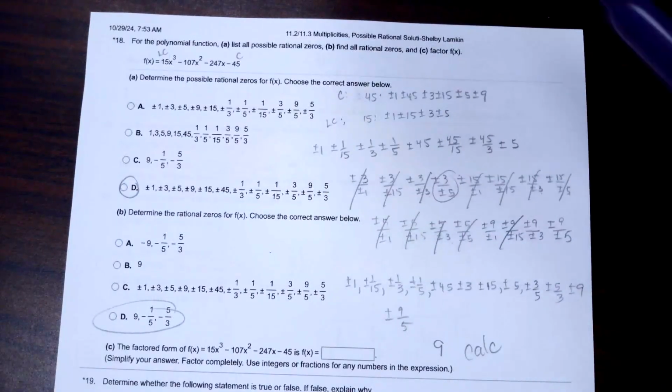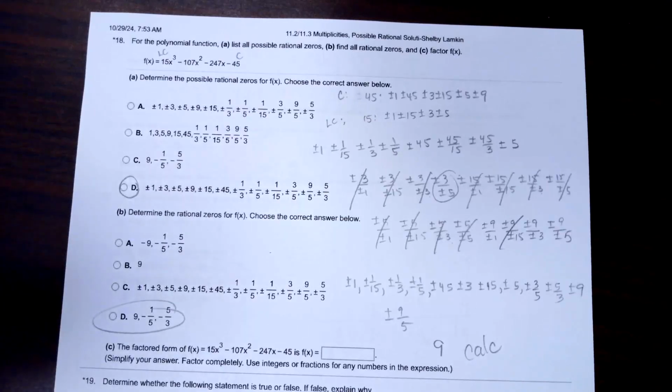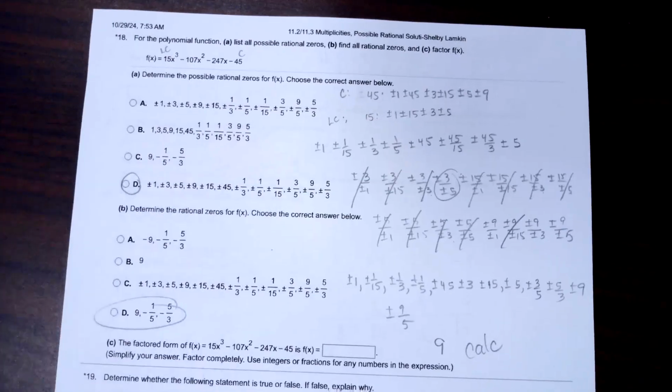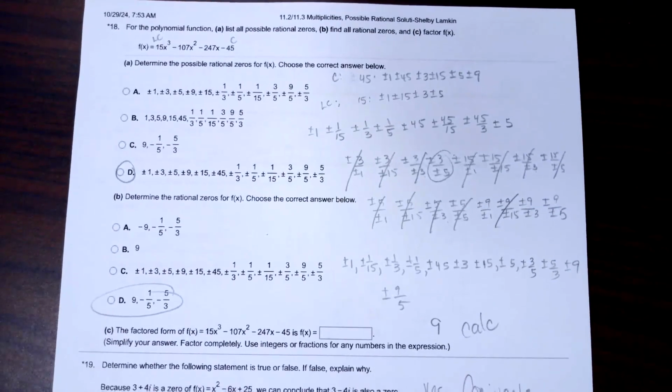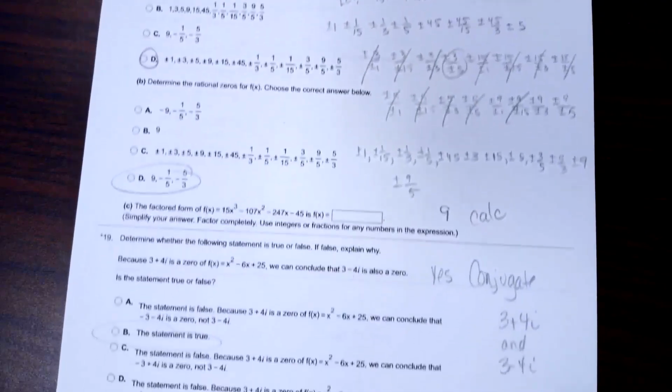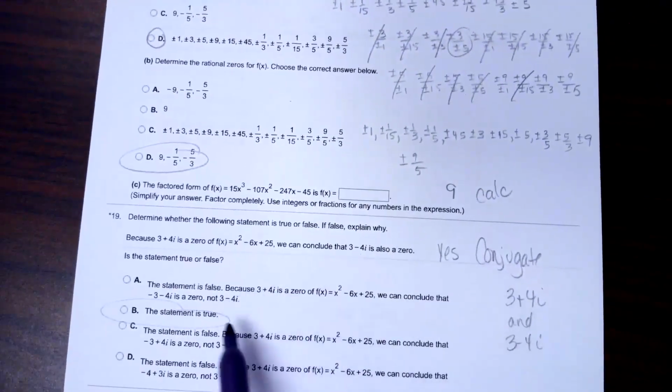18 is the same as the previous two. It's going to take a little time, and you can use your calculator to find that. 19, this statement is true because you know you have your conjugates.